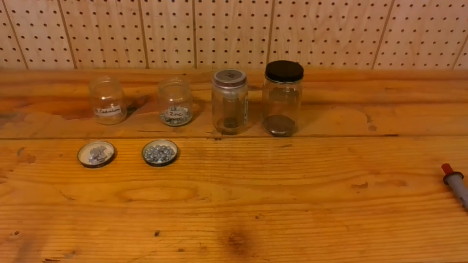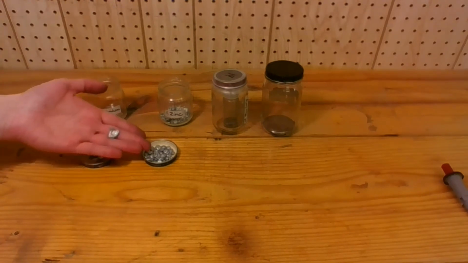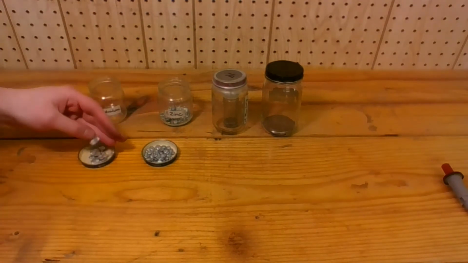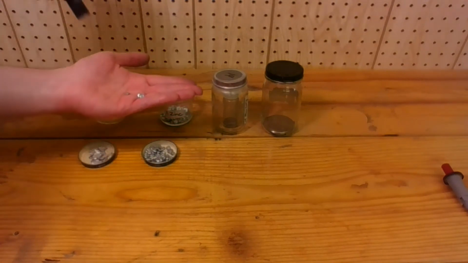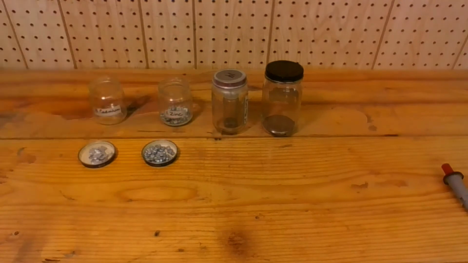We can test the other two metals for magnetism though. This is our cadmium. Nope. Our zinc. Nothing. Not super exciting there.